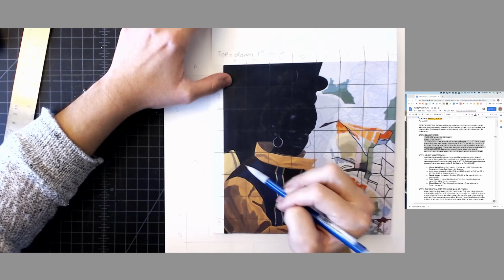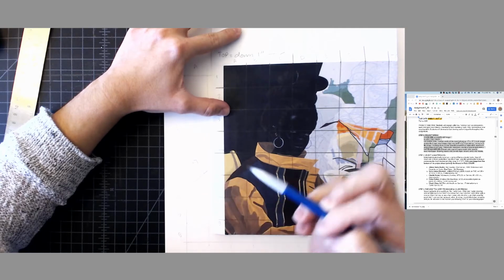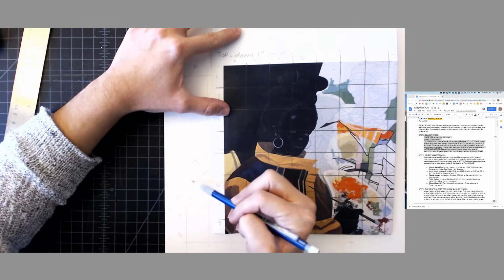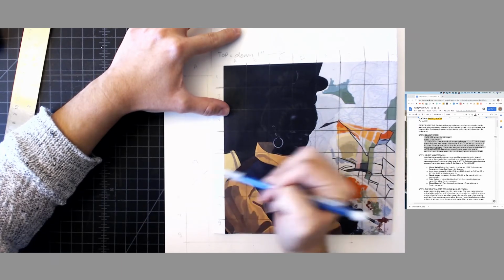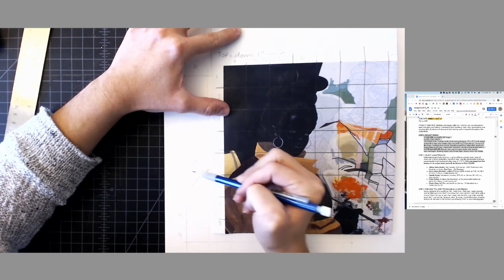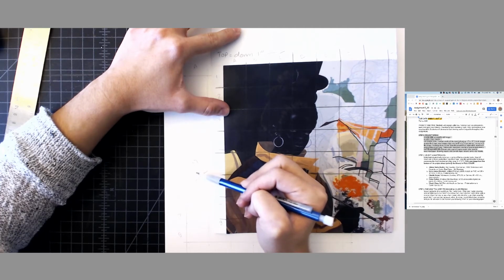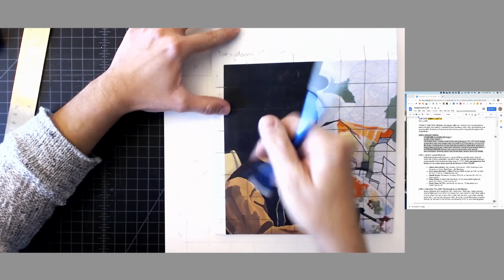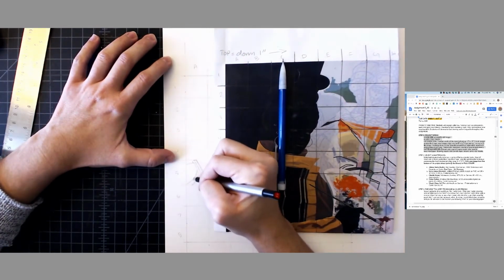Alright, I'm going to look at my positive and negative spaces. I think that looks pretty accurate. I'm going to go ahead and start finishing off the other details in this image. That's probably about right. A little bit more of a point here, so I'm going to go back and kind of fix that. I'm going to take my eraser and just kind of carve out that little space.